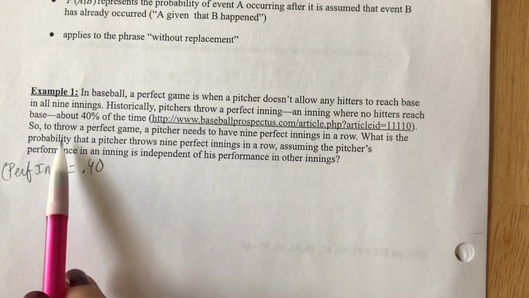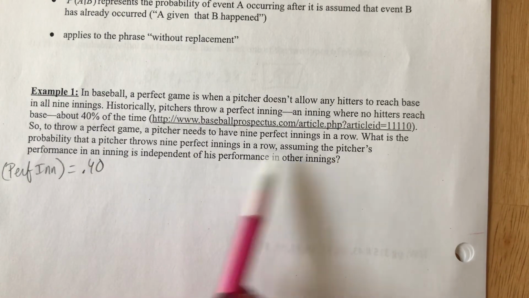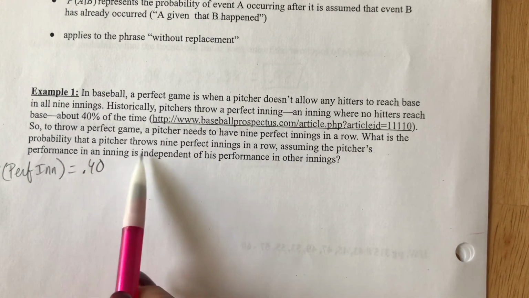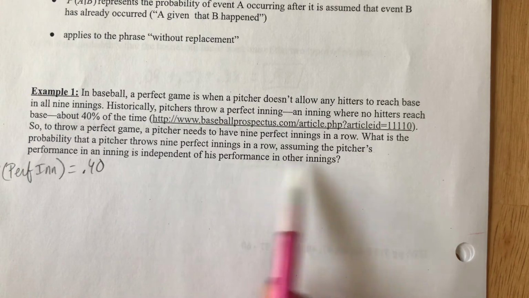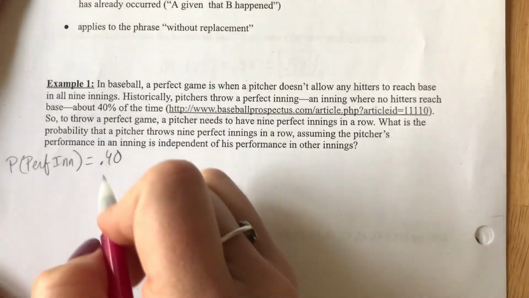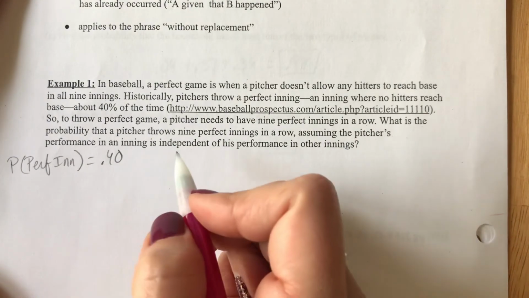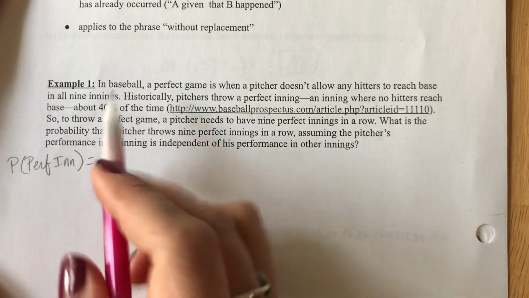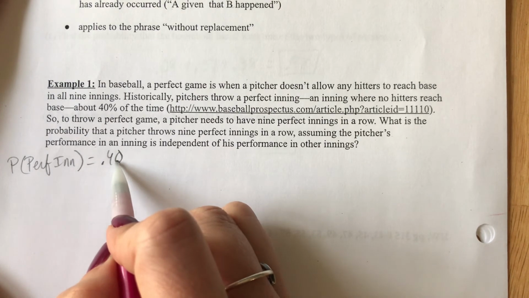What's the probability that a pitcher throws 9 perfect innings in a row, assuming that the pitcher's performance in an inning is independent of his performance in other innings, which means they're not affecting each other? So to get 9 perfect innings, be really careful. It's not 9 times 0.40.